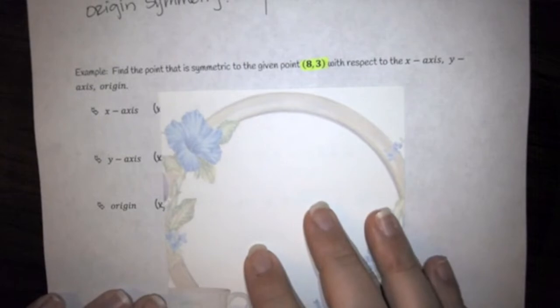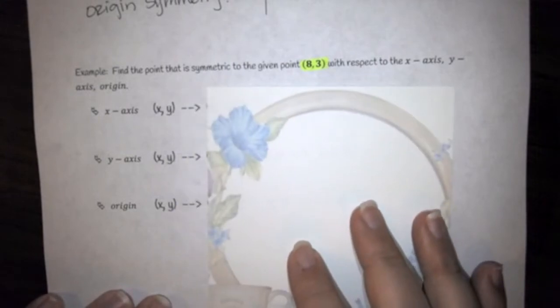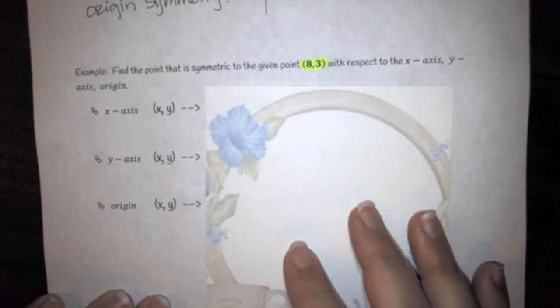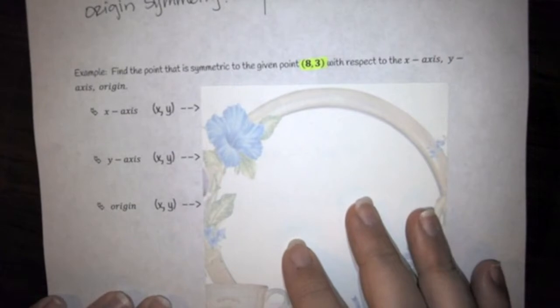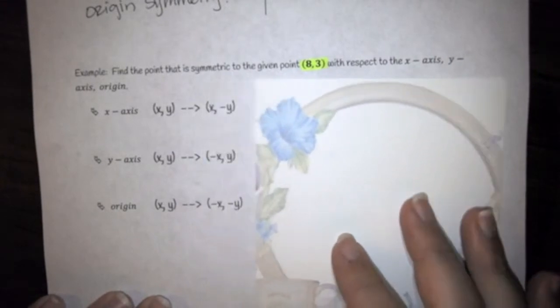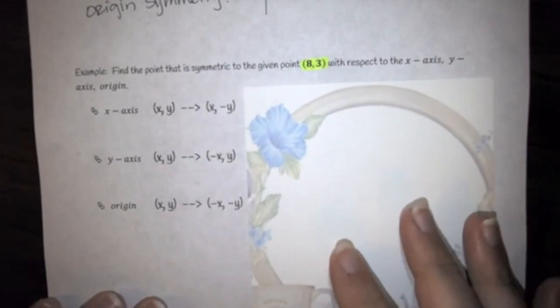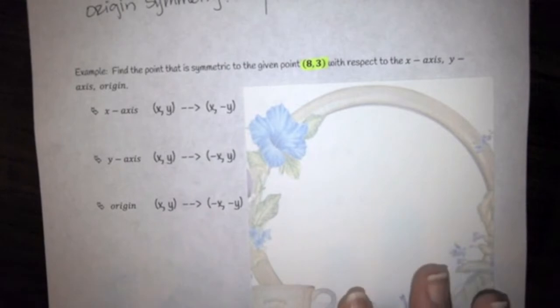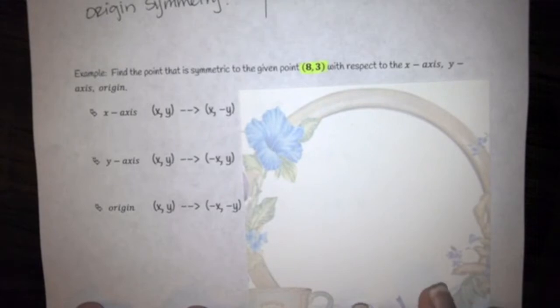So if we look at the x-axis, y-axis, or origin, what you have to remember is that all three of these have a rule. My first point has to start with the rule. And the rule for my x-axis says that whatever my y value is, its symmetry point is the negative of that.